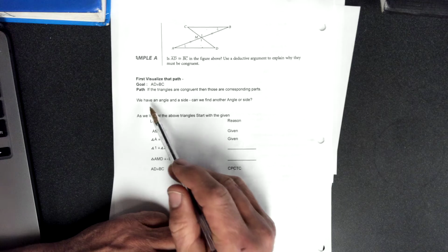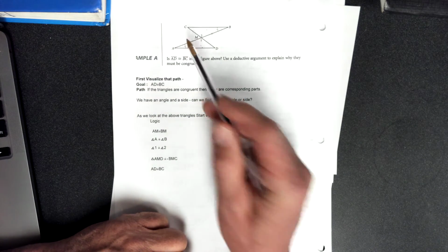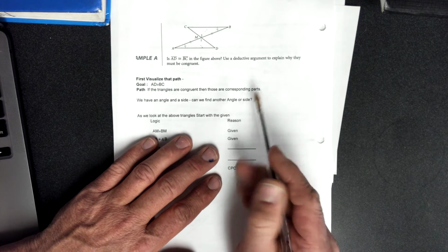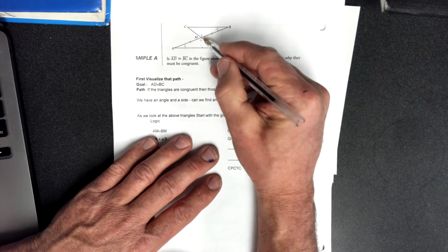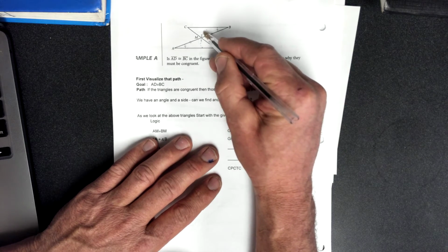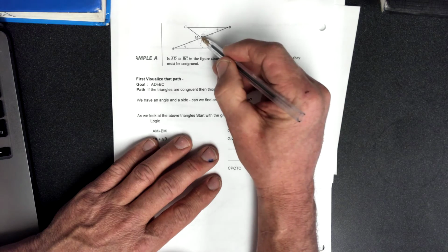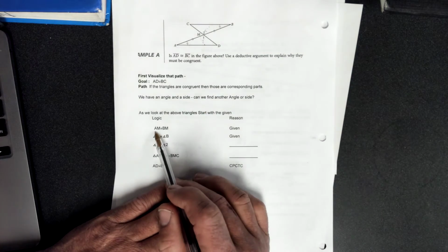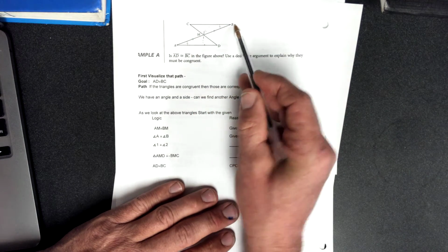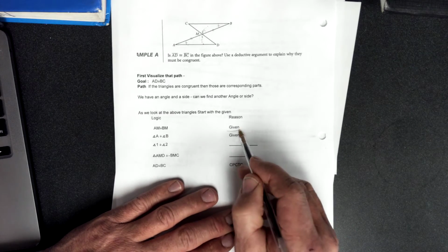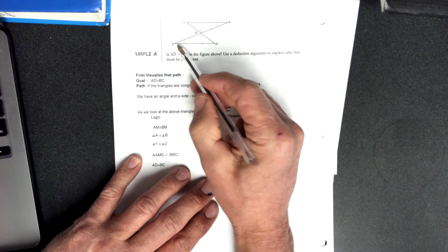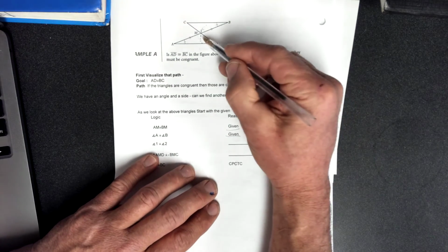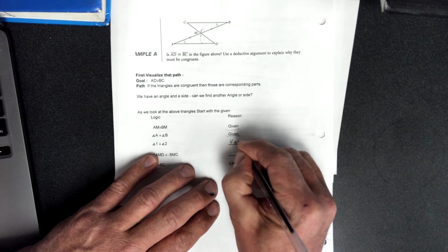So in looking at this, we have an angle and a side, and so the question is, can we find another angle or side that helps us out and gets to one of our shortcuts? And you notice that these two are vertical pairs, right? And so those will be our third angle, and then we can prove that these two are congruent. So AM is congruent to BM, and that's just given in the diagram. Angle A is congruent to angle B. That's just given. It's in the diagram. Angle 1 is congruent to angle 2 because of vertical pairs.